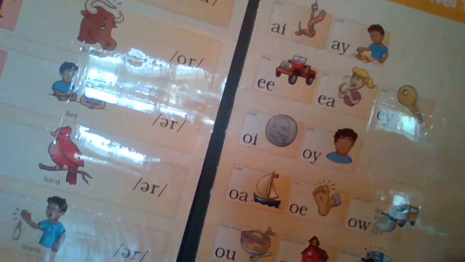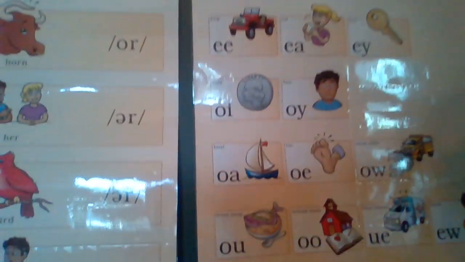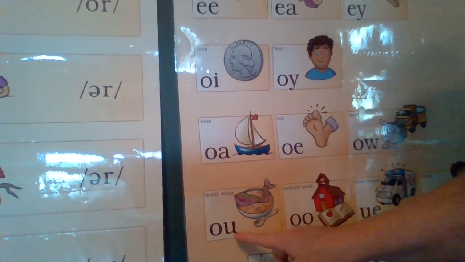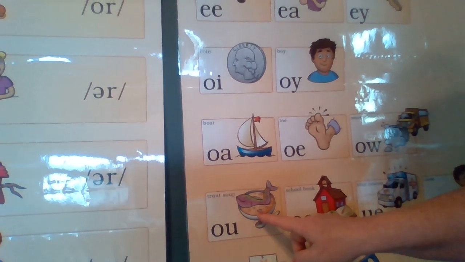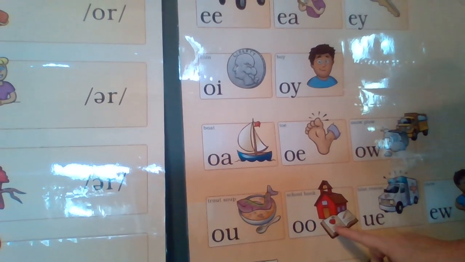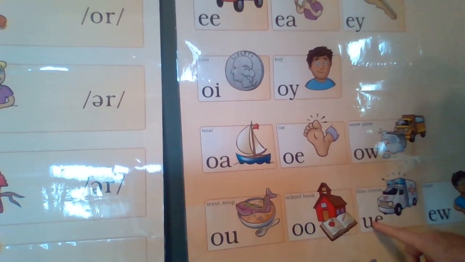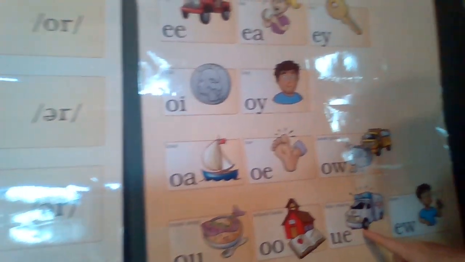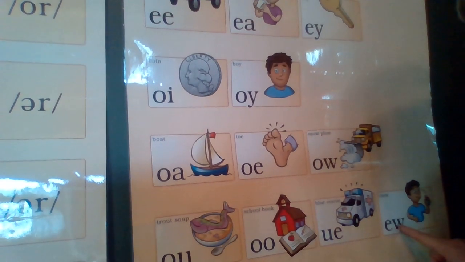Good. Then we've got, let me hang up my poster higher. OU, trout, ow. OU, soup, oo. OO, school. OO, book. UE, blue. UE, rescue. EW, chew. Nice job. Okay, we have all of that.